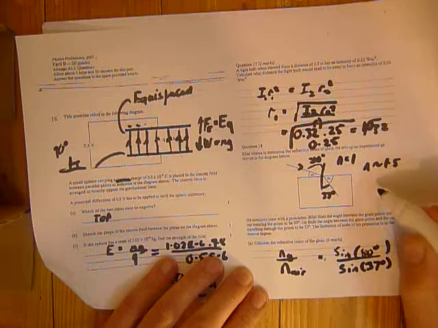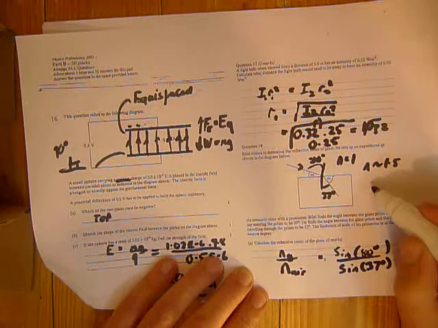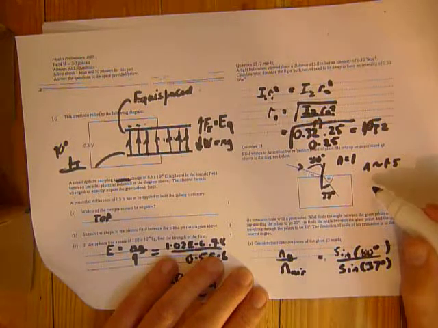So sine i on sine r equals n1 on n2 equals sine i on sine r.